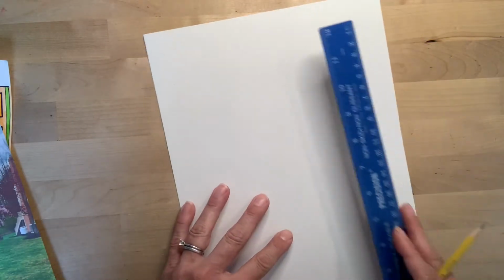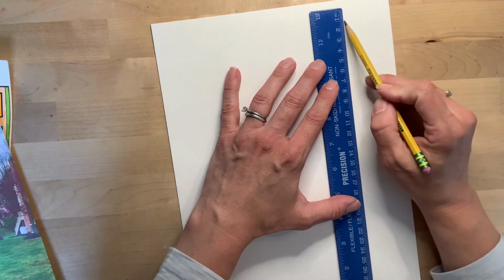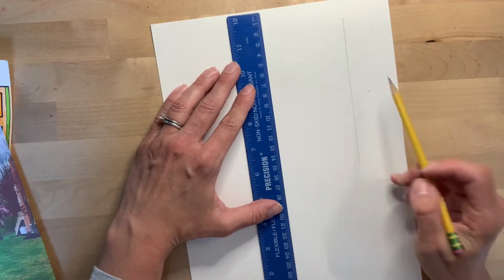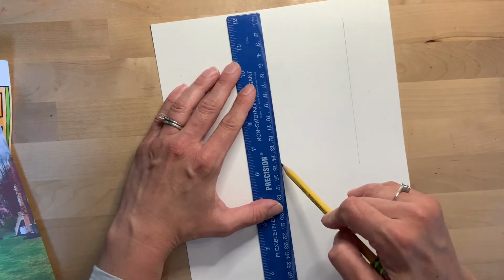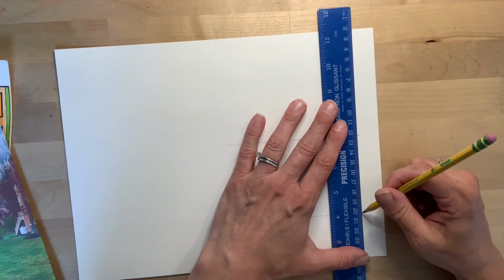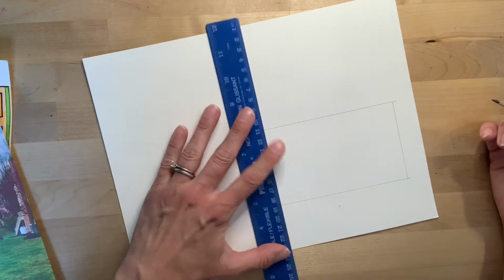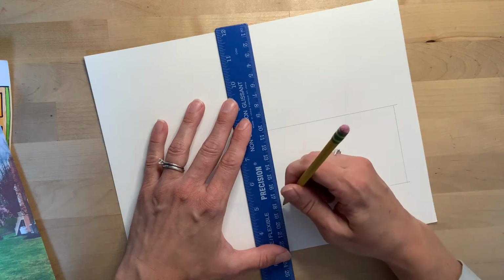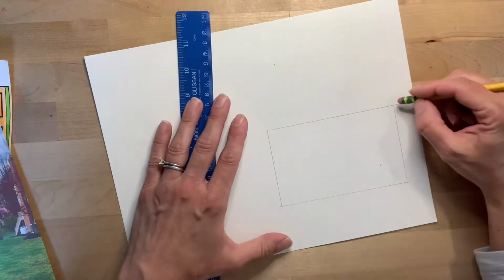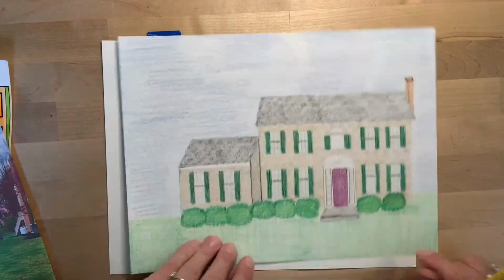So I'm going to start with my rectangle. Now I'm going to use a ruler for this. If you don't have a ruler, that's fine. You don't have to use one. If you don't have a ruler and you'd like to use one, see if you can find a piece of cardboard or even a notebook. You just want something with a really nice straight edge that's pretty hard and sturdy. And cardboard will usually do the trick. Even a cereal box will work just fine for that. So I'm going to make my rectangle here. Made those lines a little too long. So there's my rectangle.